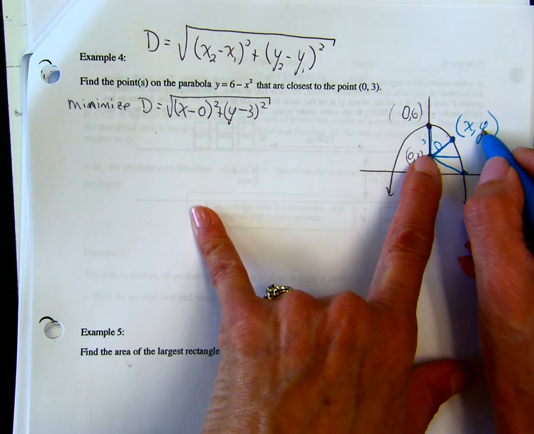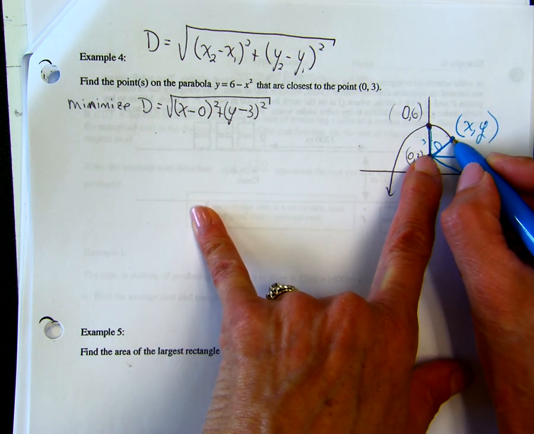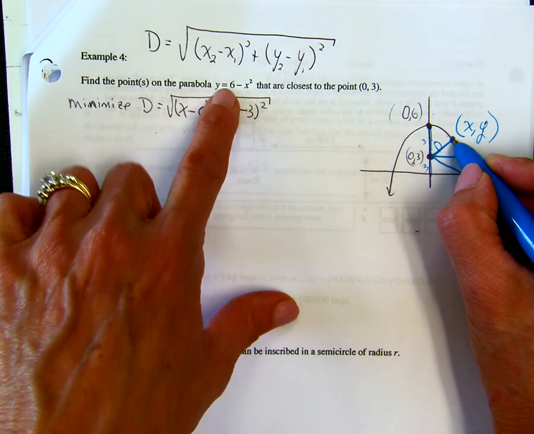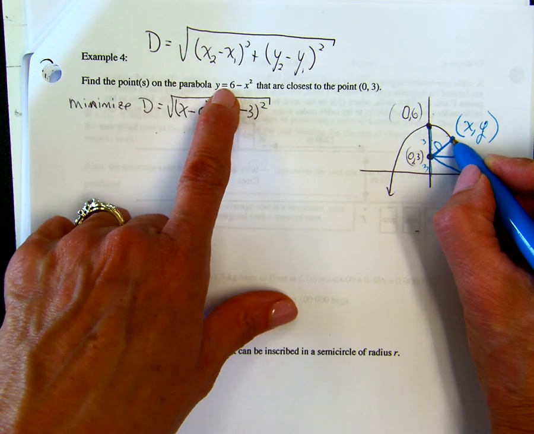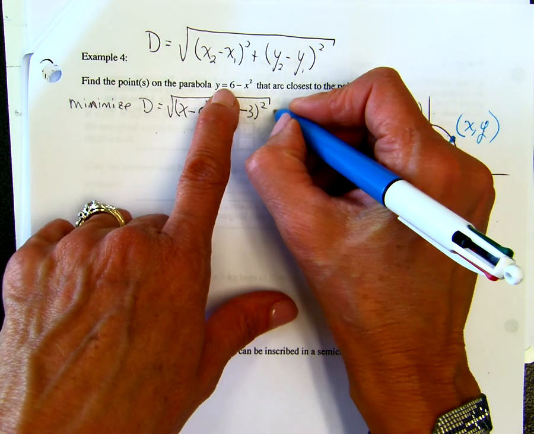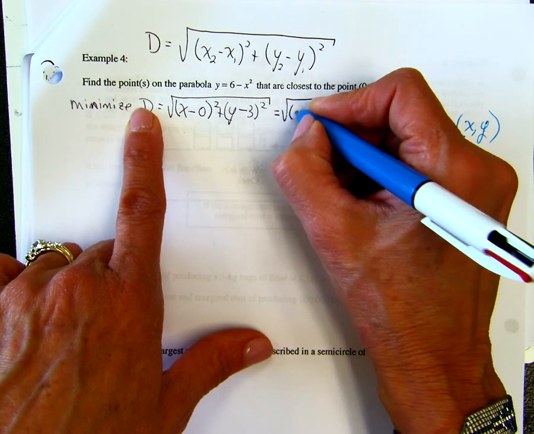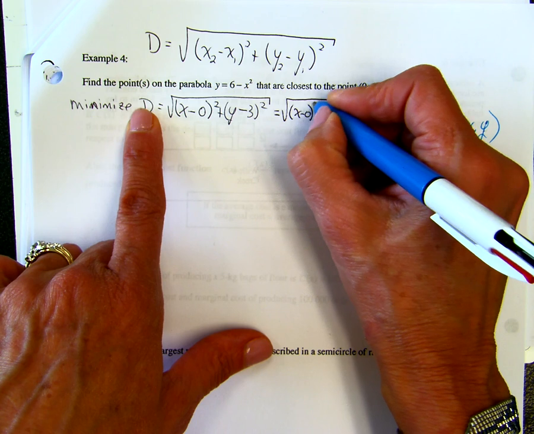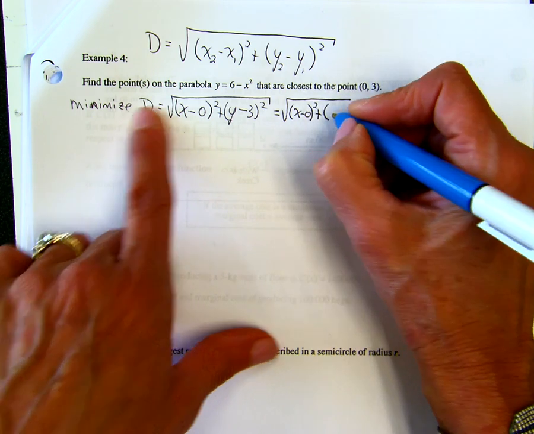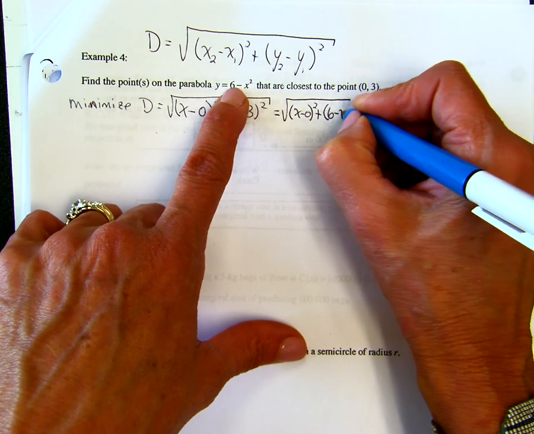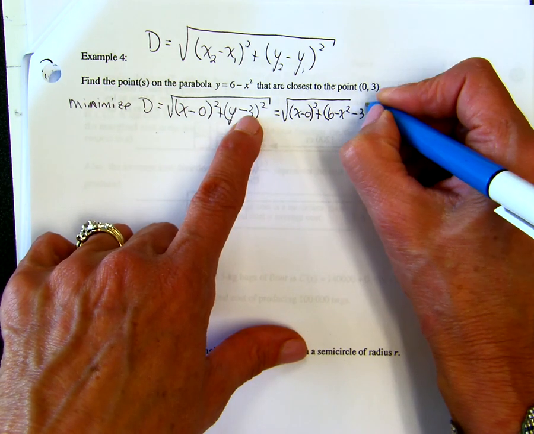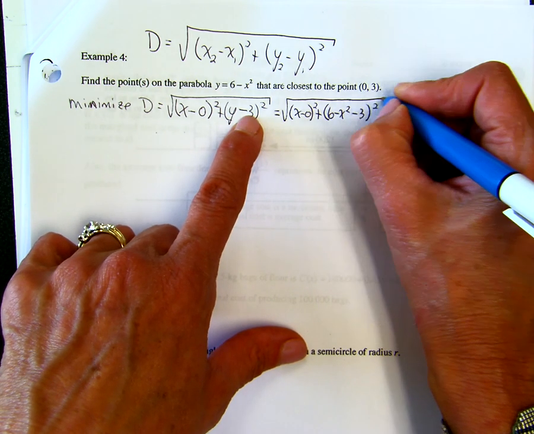Of course, the y value has to be on the parabola, which means that another expression for y is 6 minus x squared. So this becomes the square root of x minus 0 all squared plus 6 minus x squared minus 3 all squared.